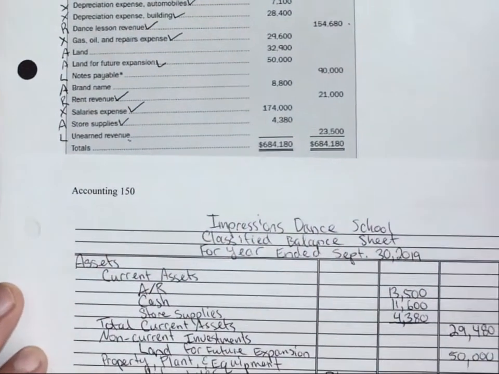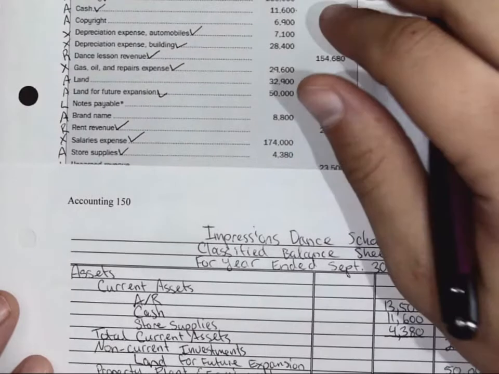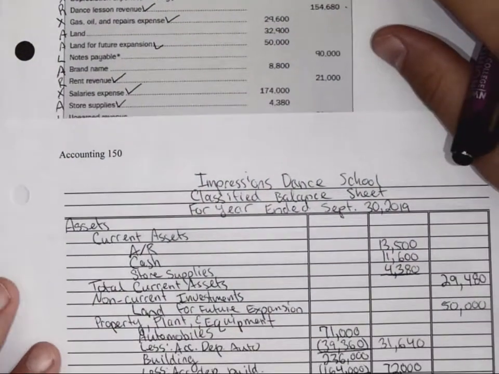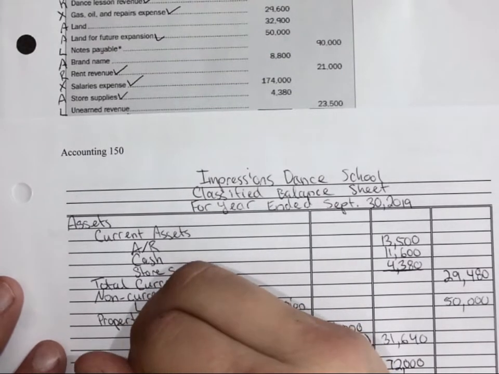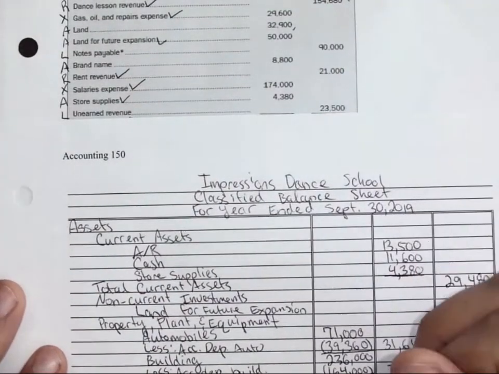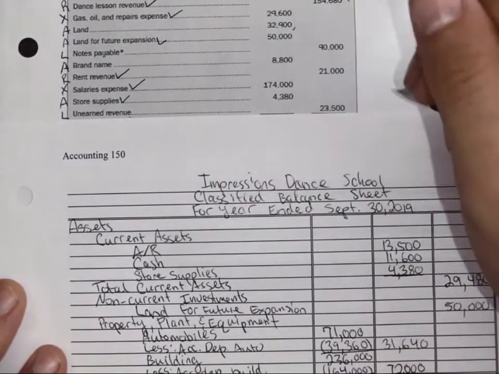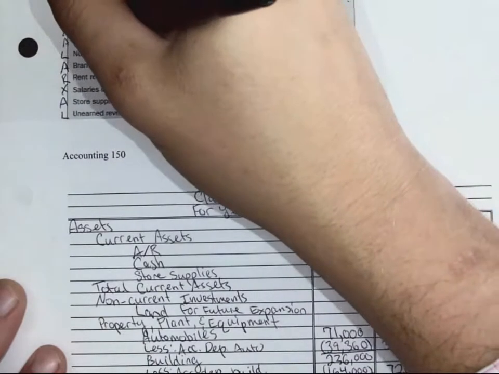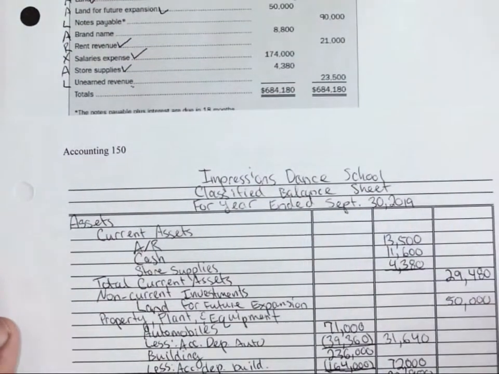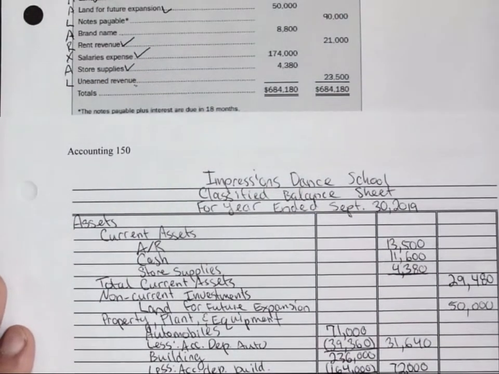Is copyright a property, plant, and equipment? No. How about land? Yes, it is. 32,900. And brand name, is that property, plant, or equipment?